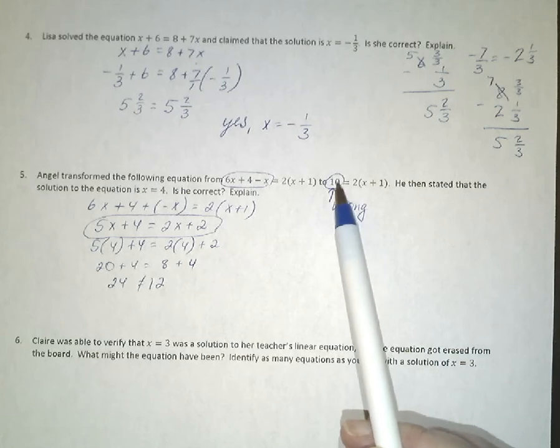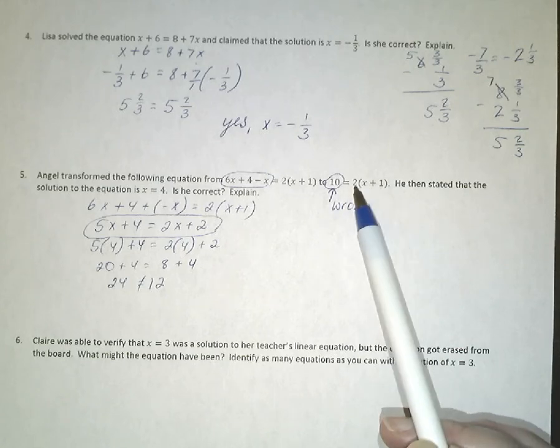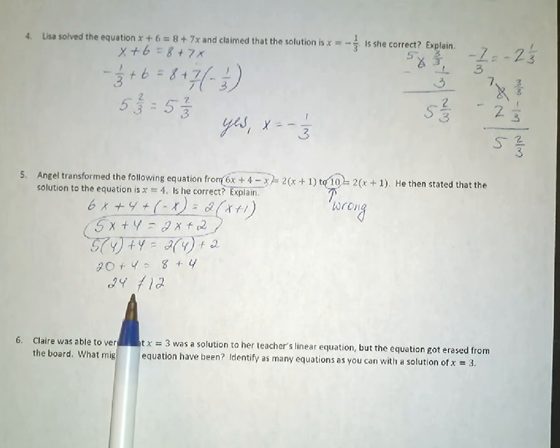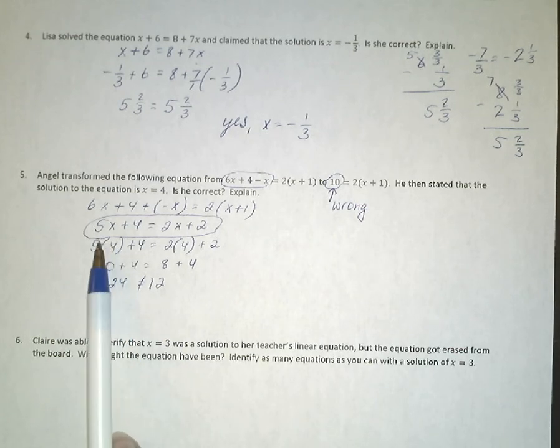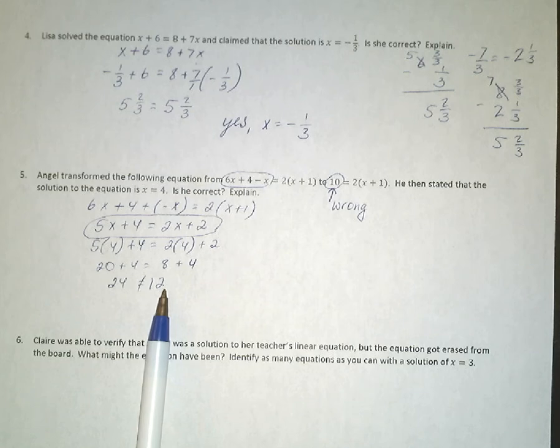And if he came up with this equation, yes, 4 would be a solution because 4 plus 1 is 5 and 5 times 2 is 10. However, 4 is not a solution to this equation because after you simplified it correctly and substitute, you will get 24 and 12, which don't equal each other.